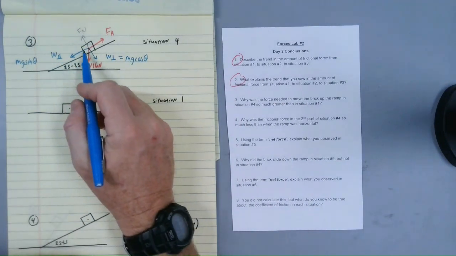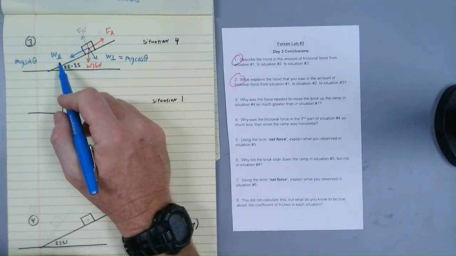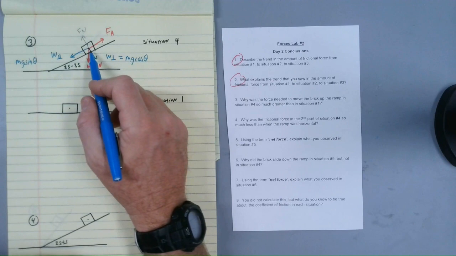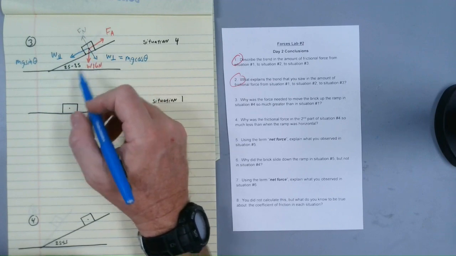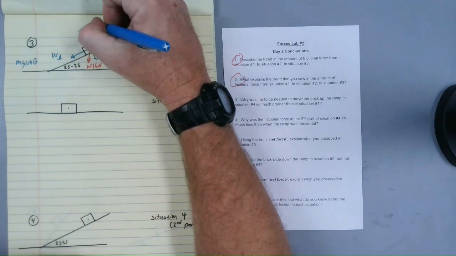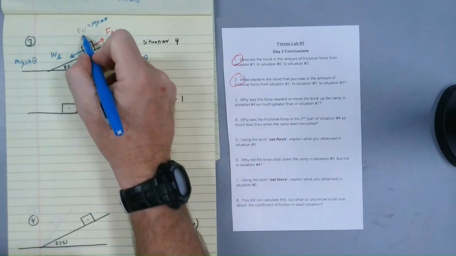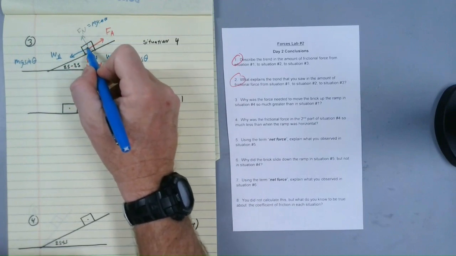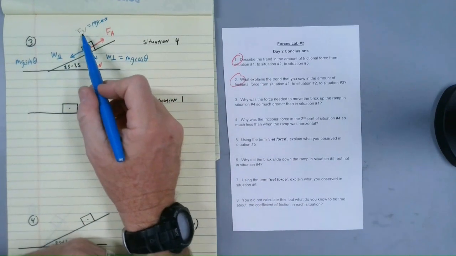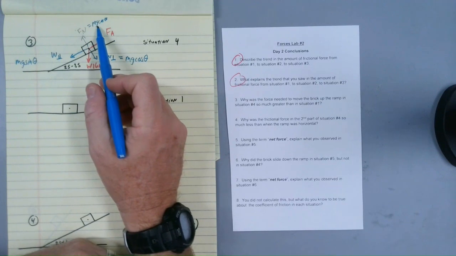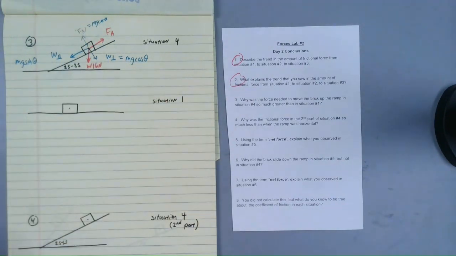This is the force of the weight that pulls it down the ramp. This is the component of the force of the weight that keeps it on the ramp. The normal force, therefore, has to be equal and opposite to that because it's not flying off the ramp. So typically, we know the normal force is found by using mg cosine of theta.